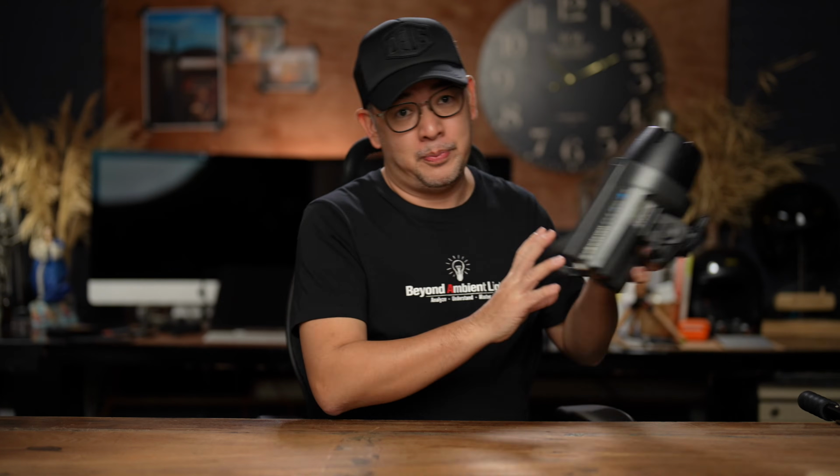So what is really the difference between a speedlight and a strobe? Let me show you. This is what you consider a strobe, and this is what you consider a speedlight. The most common question is, are both flash units? Yes, definitely. This is a strobe flash, this is a speedlight, both are flash units.